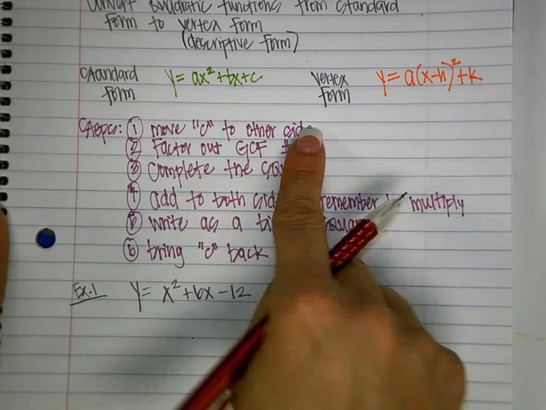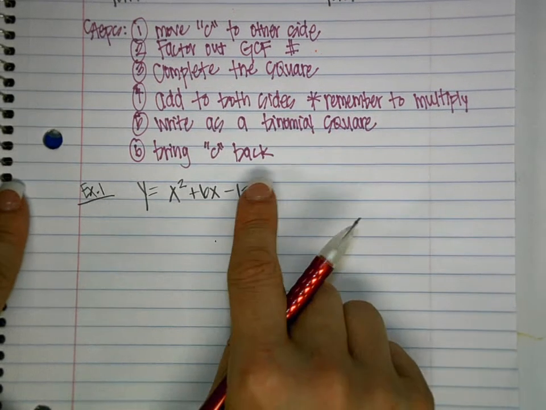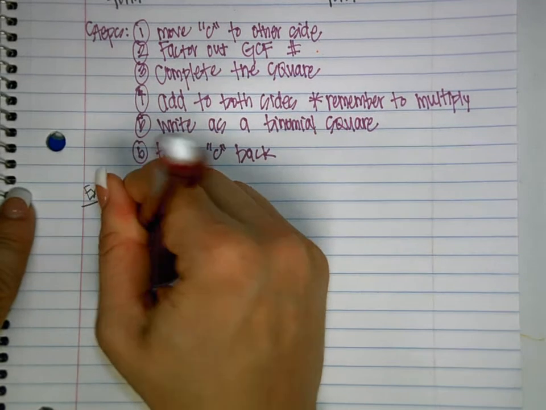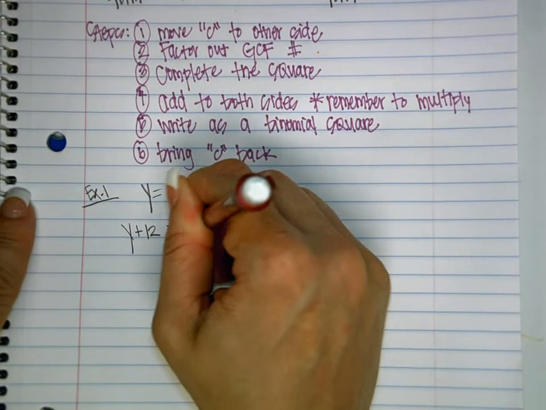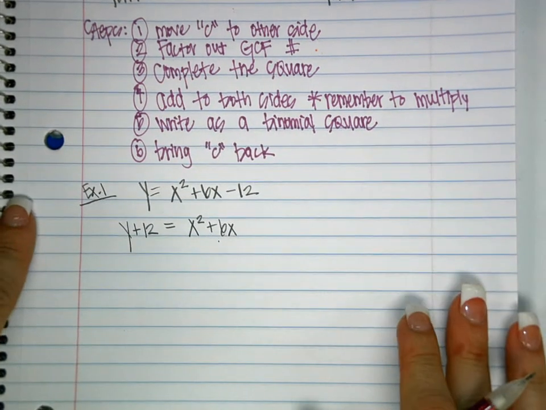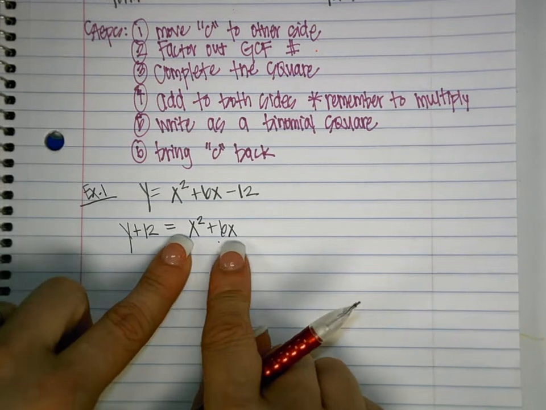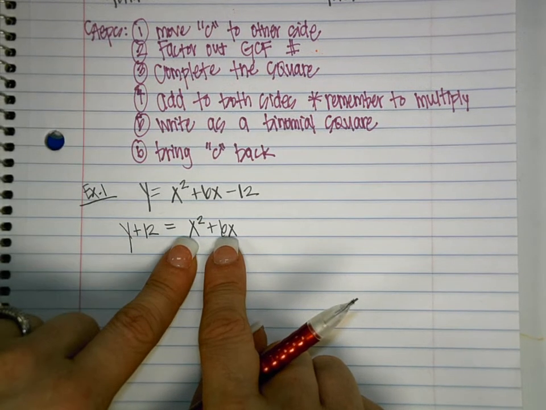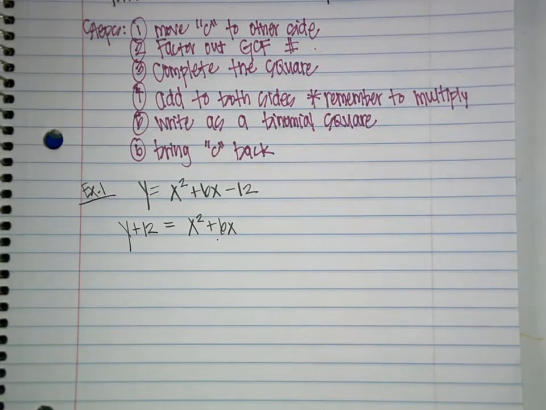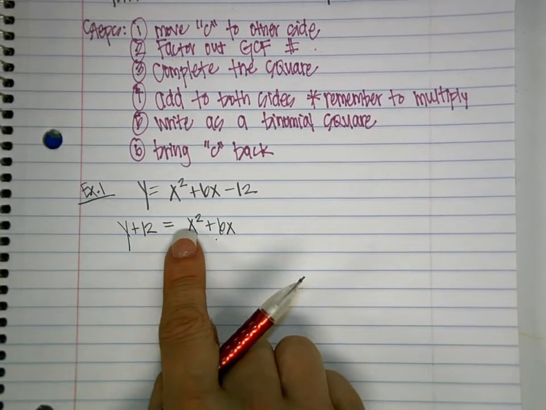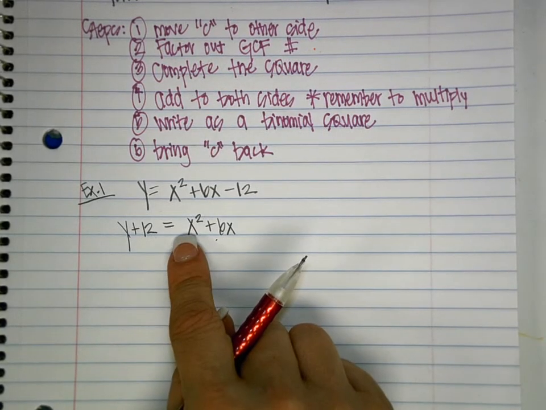My first step was to move the c to the other side. What is the c value here? 12. So first thing we're going to do is move it to the other side. So this becomes y plus 12 equals x squared plus 6x. Then step 2 says factor out the GCF number. Is there any number that I could take out in common between x squared and 6x? No. Notice I'm only looking for the number, I'm not factoring out any x's. If you have a number in front, that's when we're going to do that, but not for this example just yet.